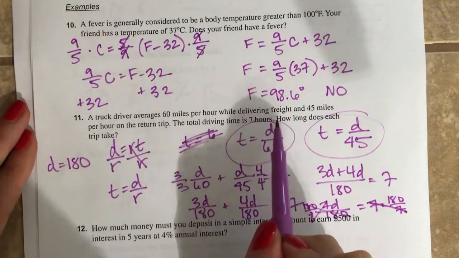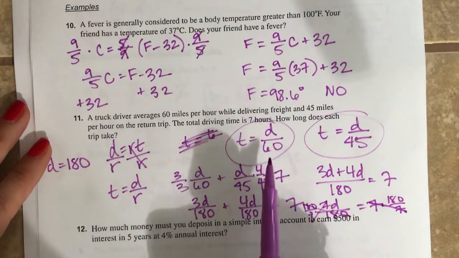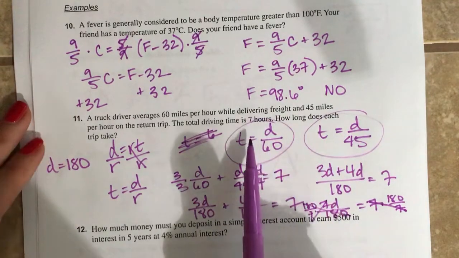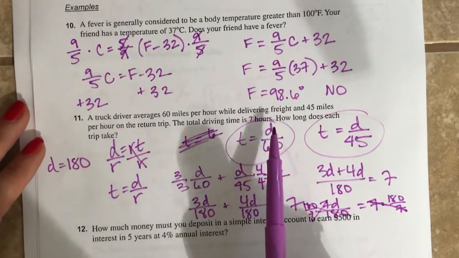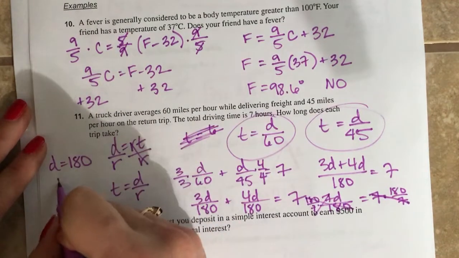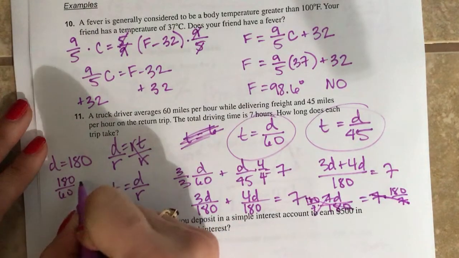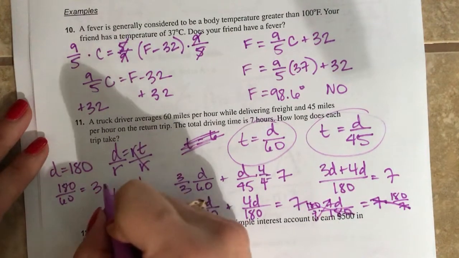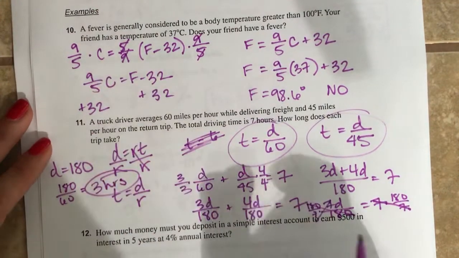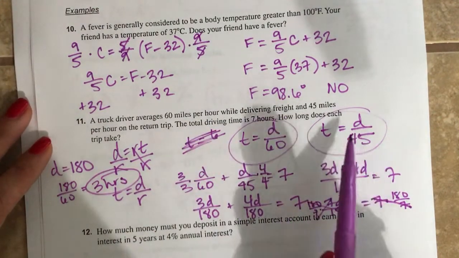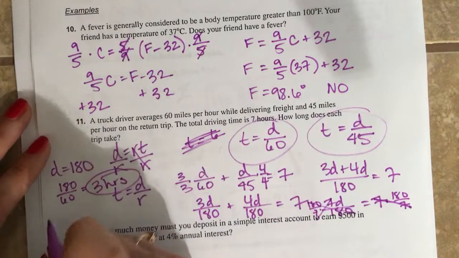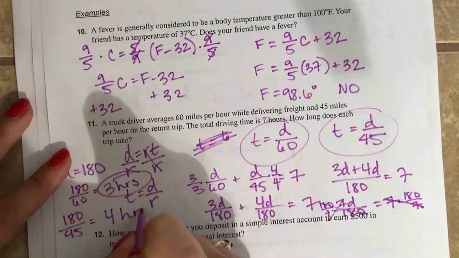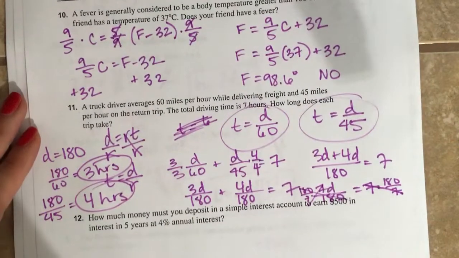So now we can answer the questions by plugging into these little formulas that we had written for each leg of the trip. So for the 60 mile per hour leg, we'd be doing 180 divided by 60, which is 3. Okay, so that portion of the trip takes 3 hours. That's one of the answers. And then for the 45 mile per hour leg, we'd be doing 180 divided by 45, which is 4 hours. And that's the other part of the question.